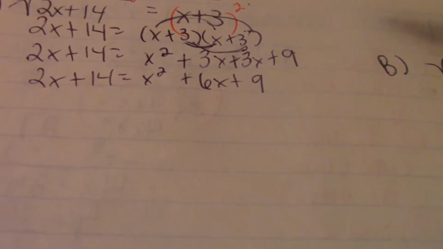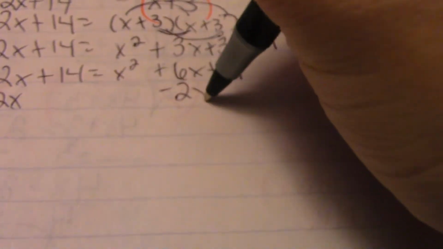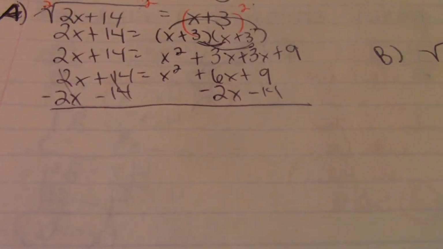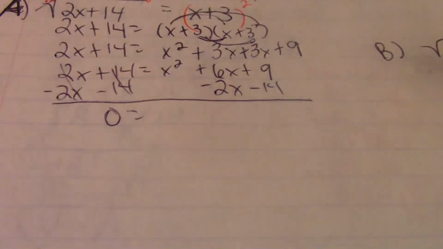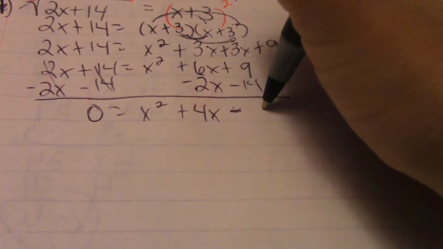Now, if you remember, whenever we have an x squared, we need to get everything to one side. So I'm going to minus my 2x. I'm going to minus my 14. So this goes away. I'm left with 0 on the left-hand side. x squared plus 4x minus 5.